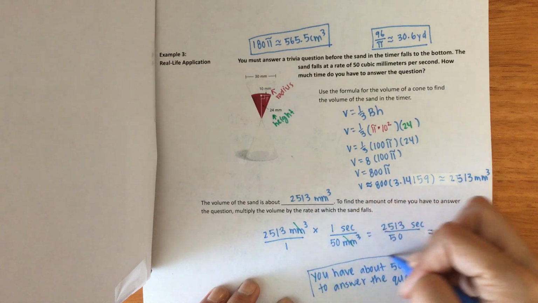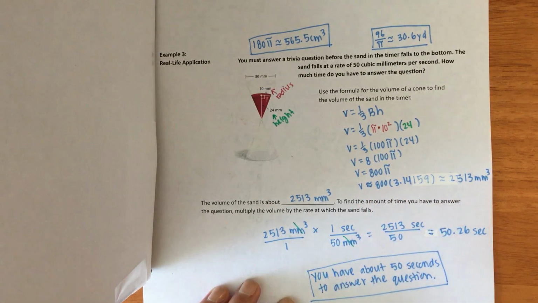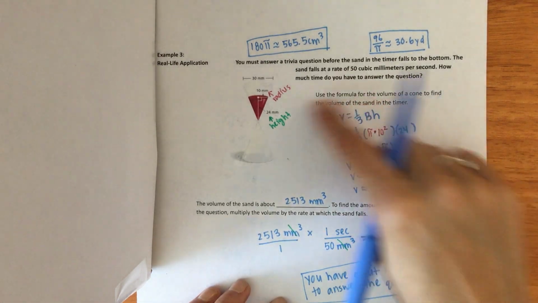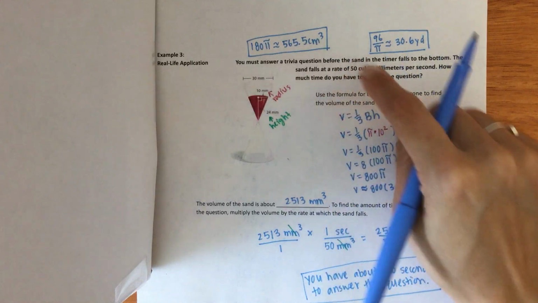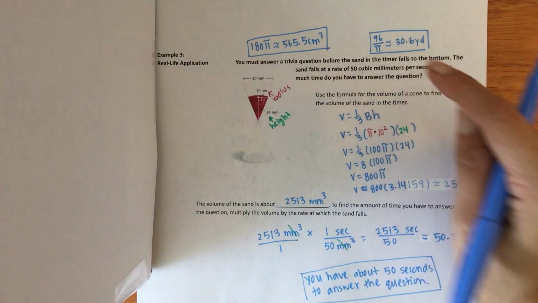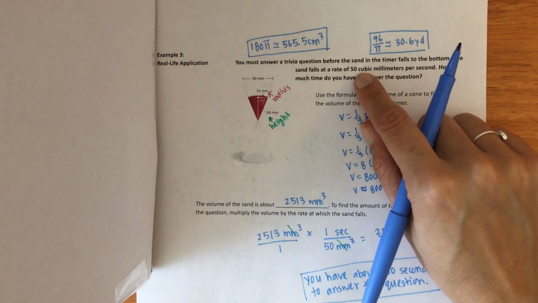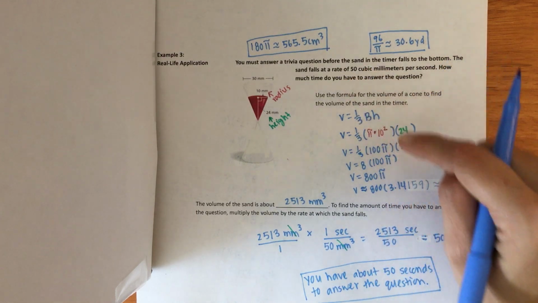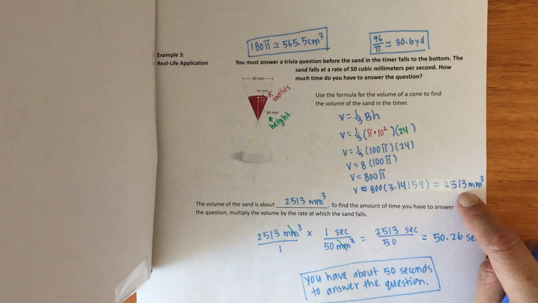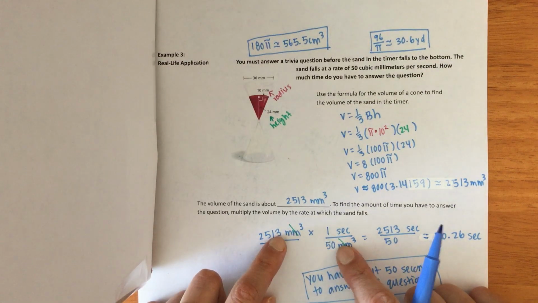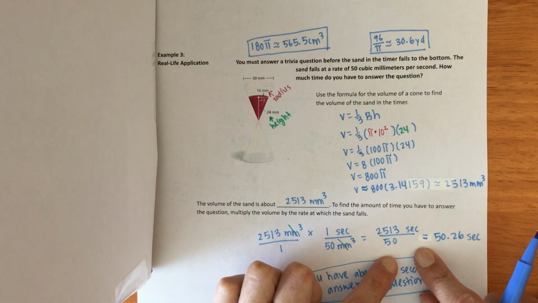Okay, so what makes this question so difficult is understanding that you have to find, one, the volume of the sand, and then use the rate in order to find how much time you have to answer it. This is the rate at which the sand is falling, and this is how much sand that we have. So if we multiply them out, we're able to find out how much time it's going to take.